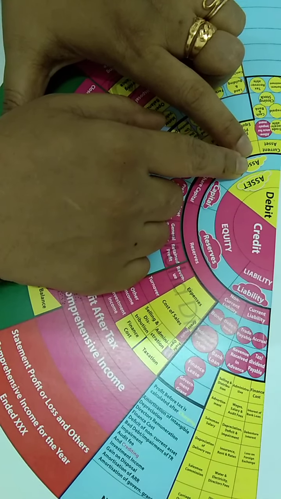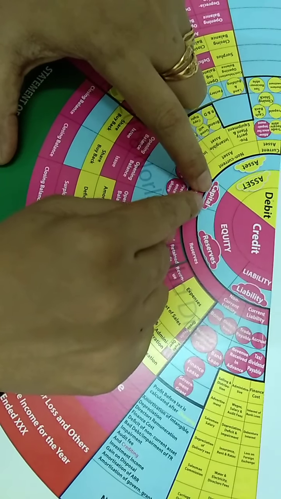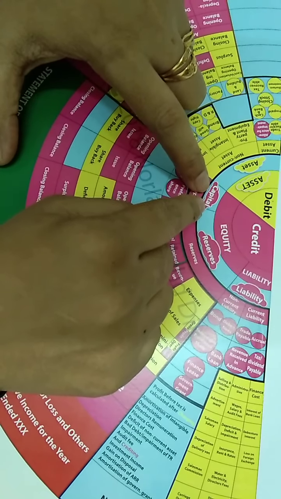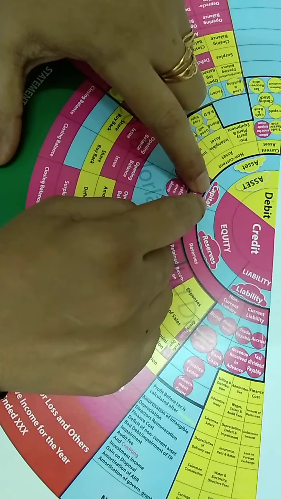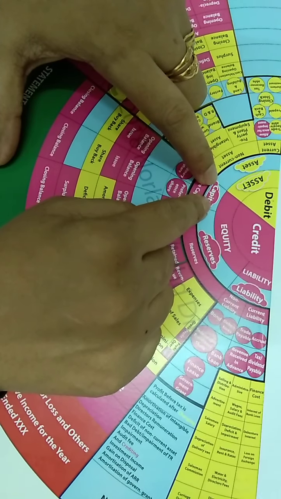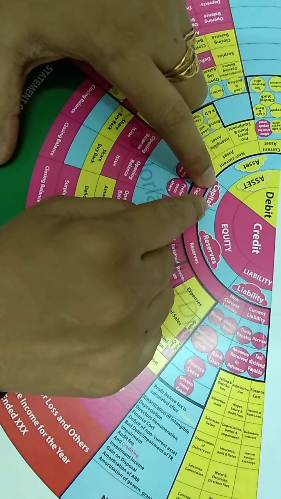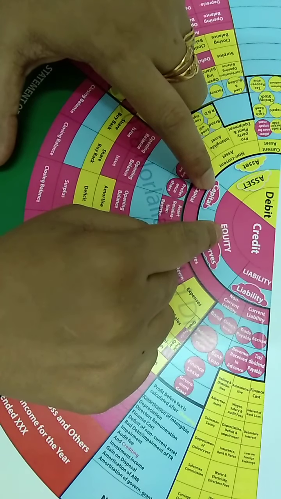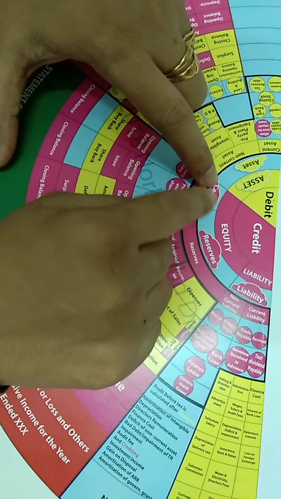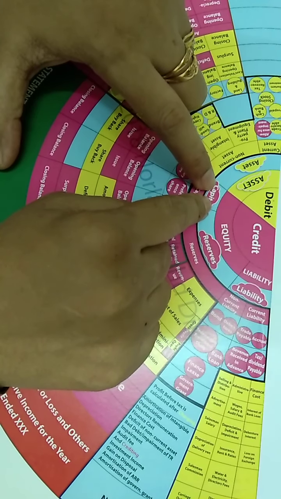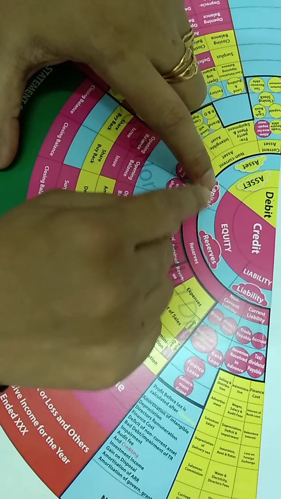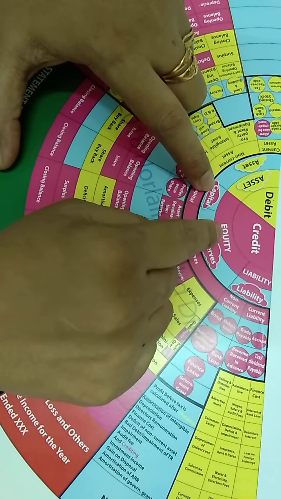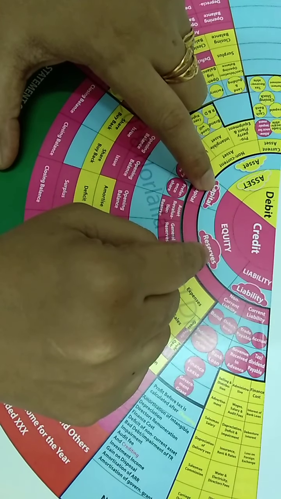Alright, whereas the equity consists of capital, and this capital normally is the opening balance of capital. This capital must be credit because it is part of equity. And if you want to reduce the capital, we have to debit the capital. Alright, this capital will increase for the company because of the reserves.